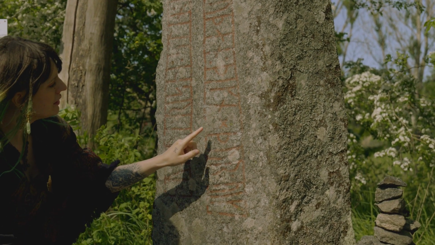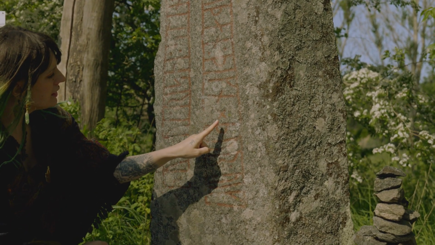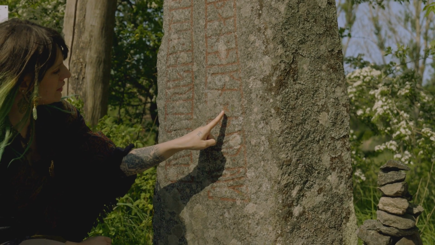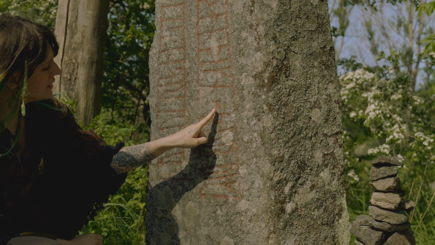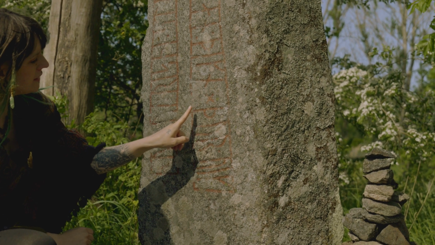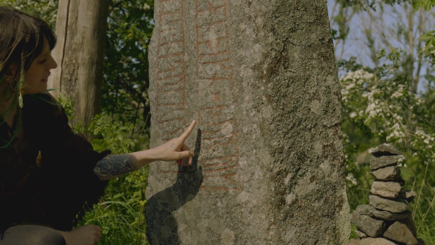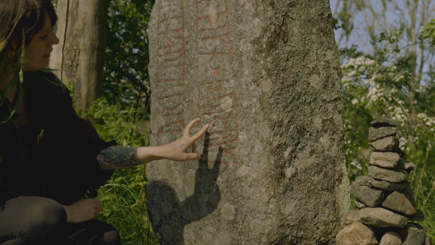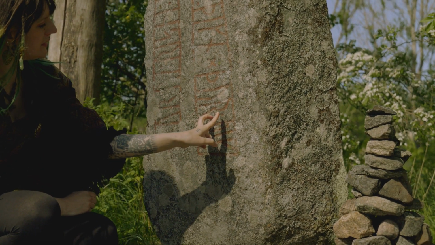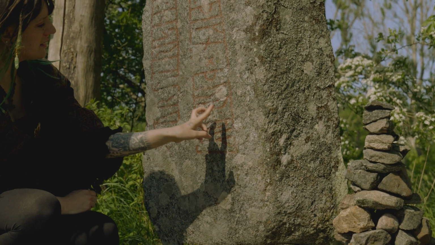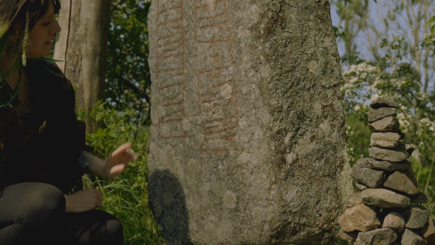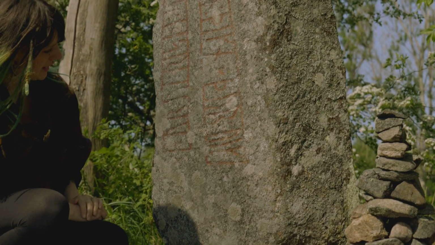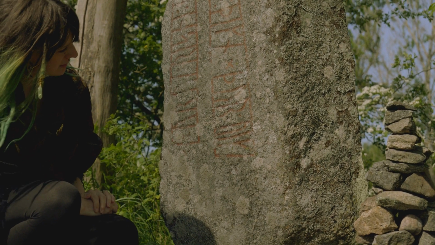Then there comes a cross or an X just before mentioning Thor. And then after mentioning Thor, there's two dots again. So who knows what this all means? And I will just mention here that there are also, of course, stones without any dots or crosses or any space in between the words whatsoever.